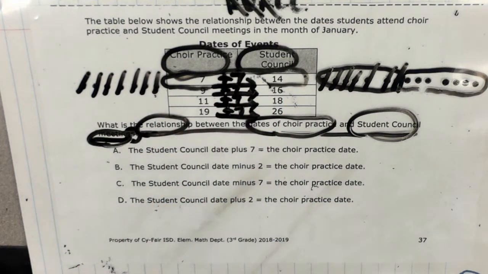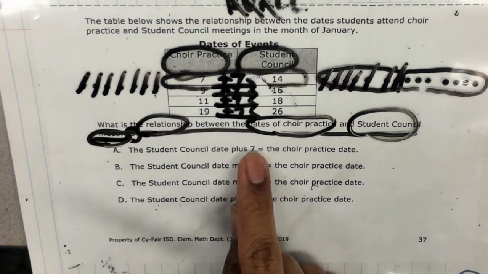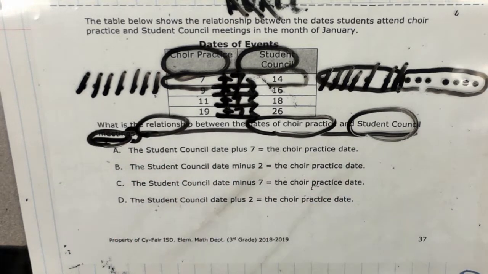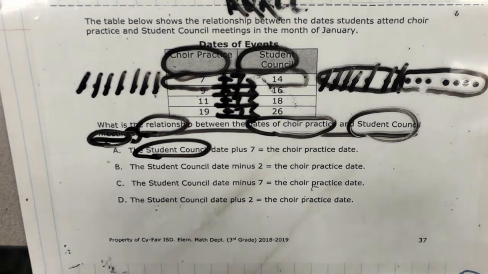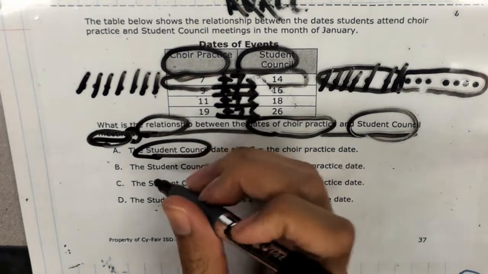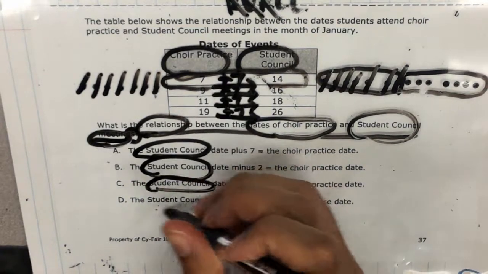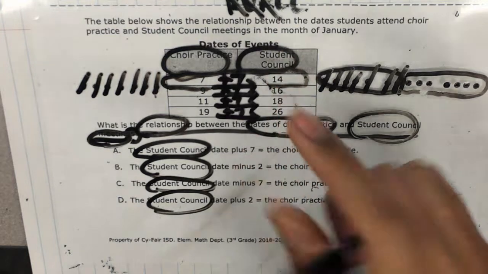So now we have to look at our answer choices. A says the student council date plus 7 equals the choir practice date. Which one came first for A? Well, student council. So let's circle student council. And I'm noticing that in answer choice B, C, and D, student council also comes first. So let's circle student council, and let's put a dot over where it says student council.